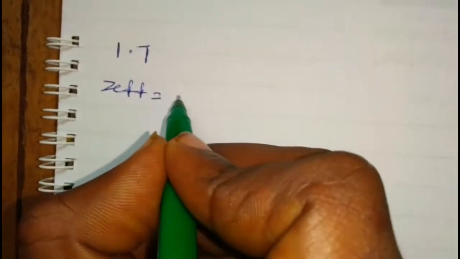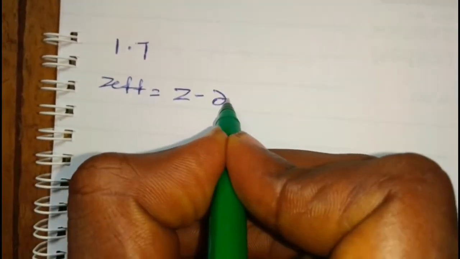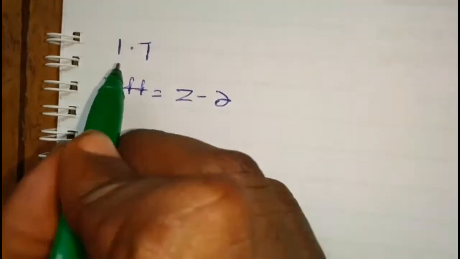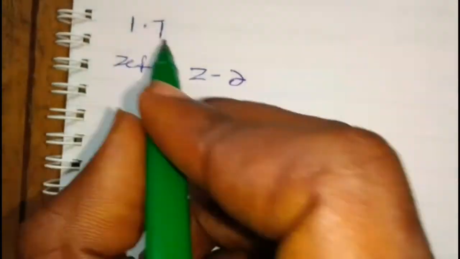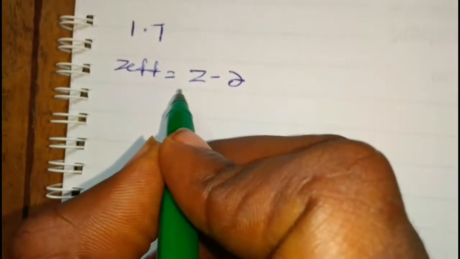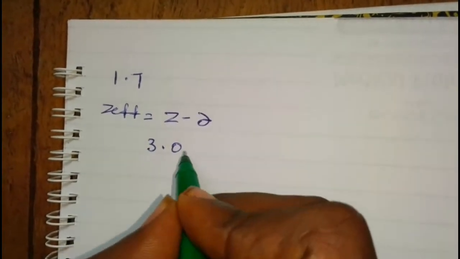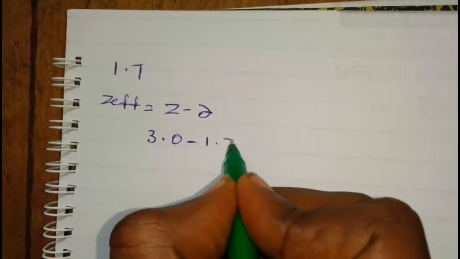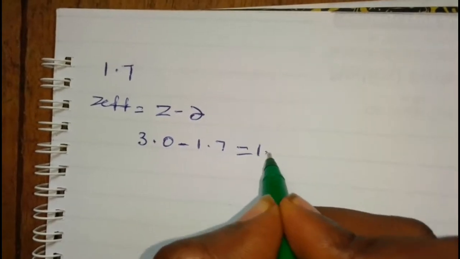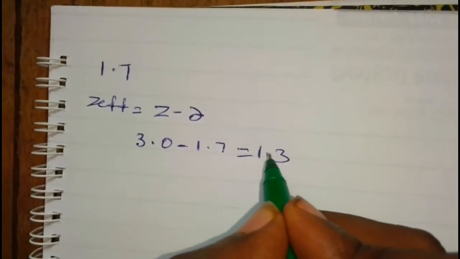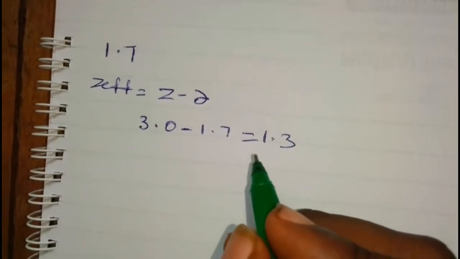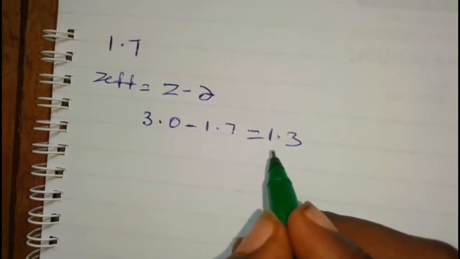So let us now look for the Zeff, and from the formula it says Z minus screening constant, and this is the screening constant right here. And Z represents the atomic number. So what is the atomic number of lithium? That is 3.0 minus 1.7, and that gives you 1.3. So the Zeff, which is the effective nuclear charge of lithium, is 1.3.